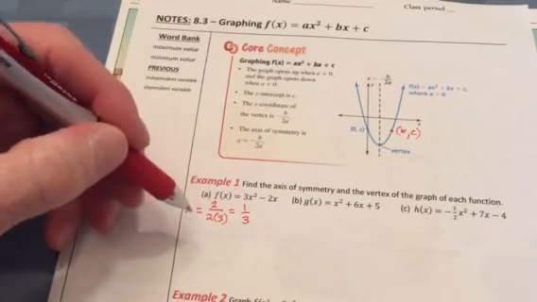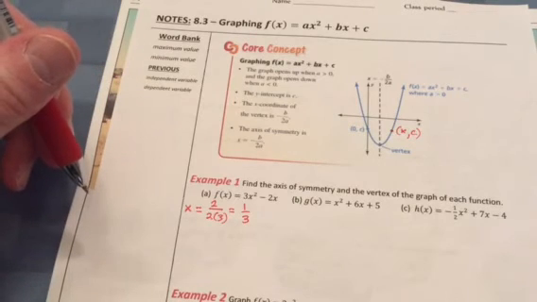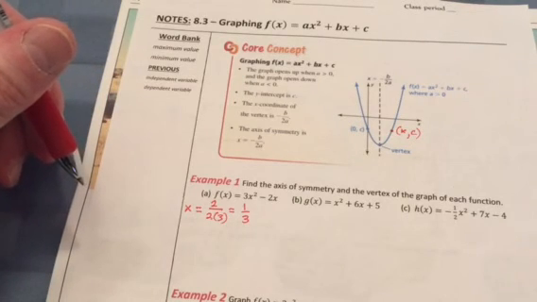y-coordinate of the vertex. And hang on a minute, I left my calculator in the other room, which I wanted to show you how to do this. So 1 second.